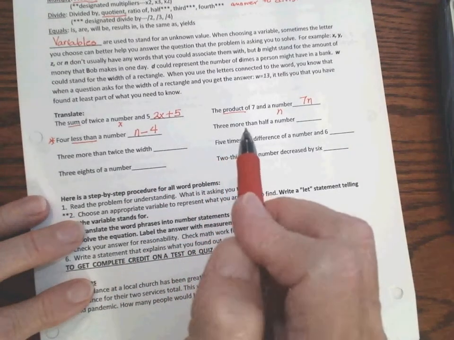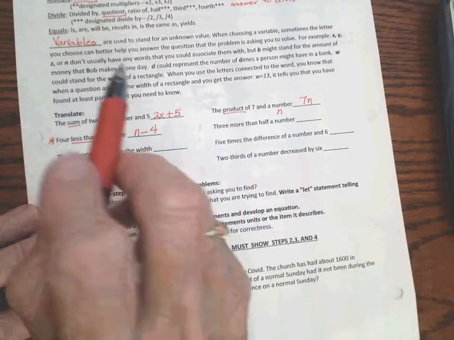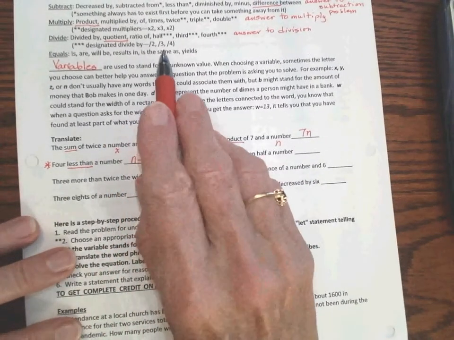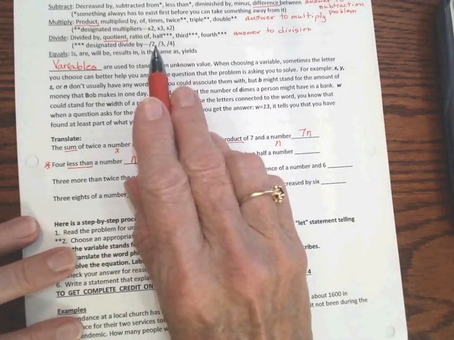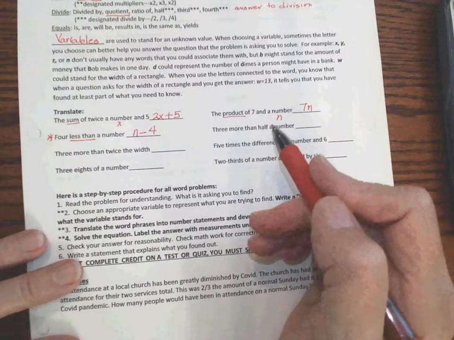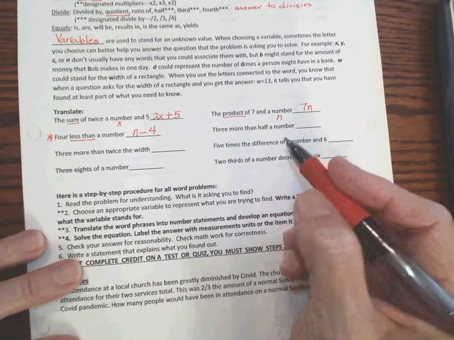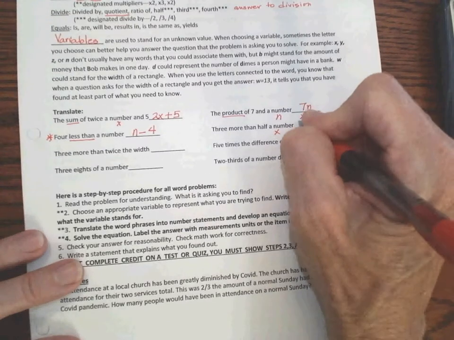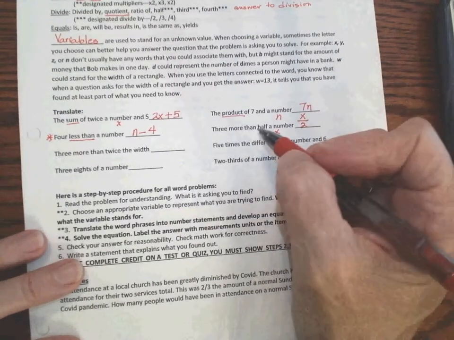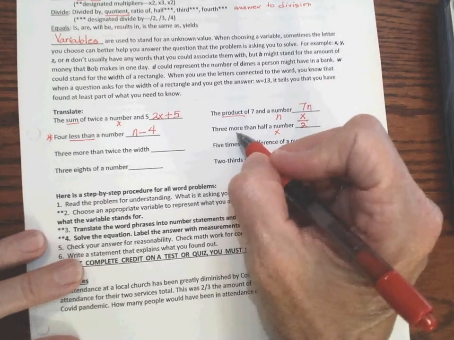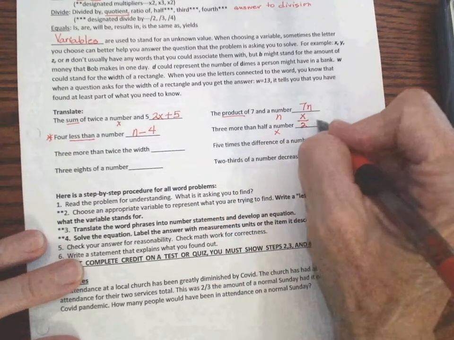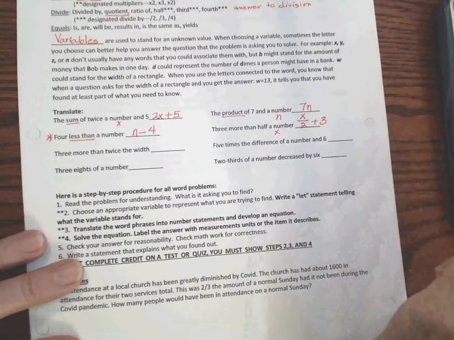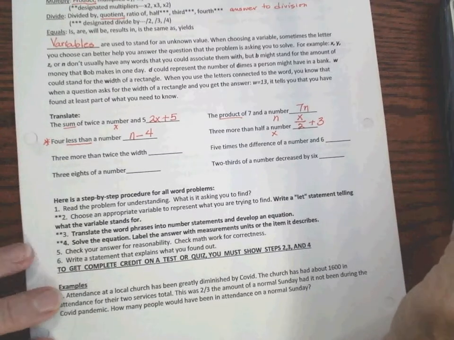Okay, 3 more than half a number. Okay, well, half is a designated divide by 2. So I'm going to have to take my number and divide it by 2. So I'm going to have some variable. Let's use X this time. So I'm going to have X and divide it by 2. And then I'm going to get more, so more gets bigger. So then I'm just going to add 3. More is an add number.